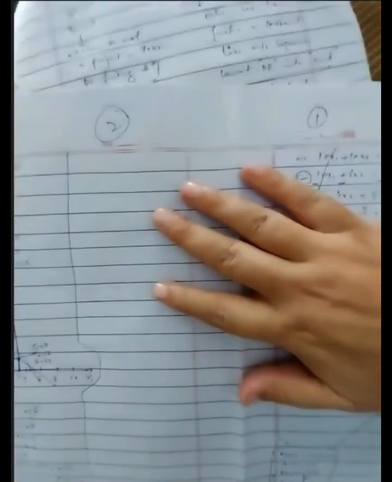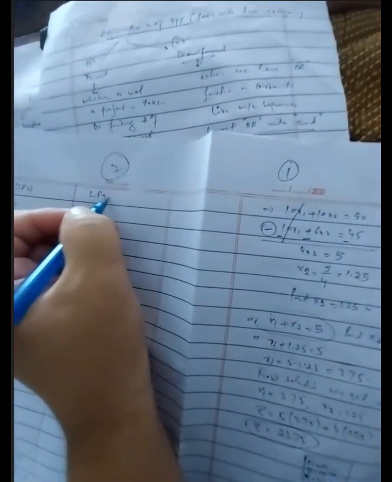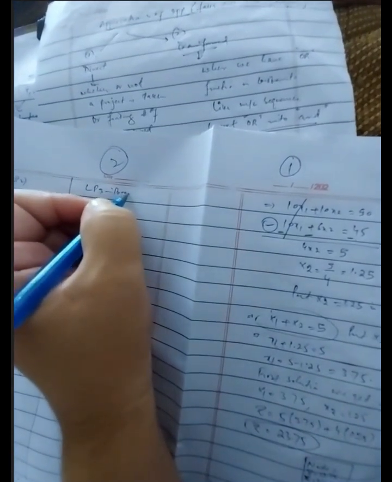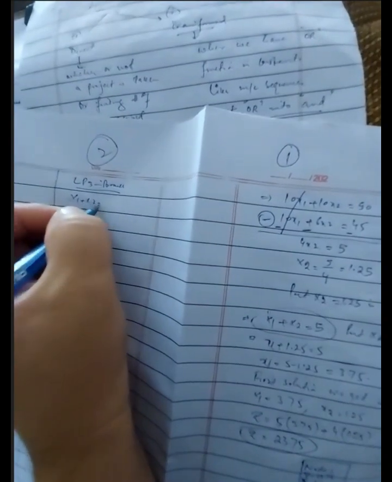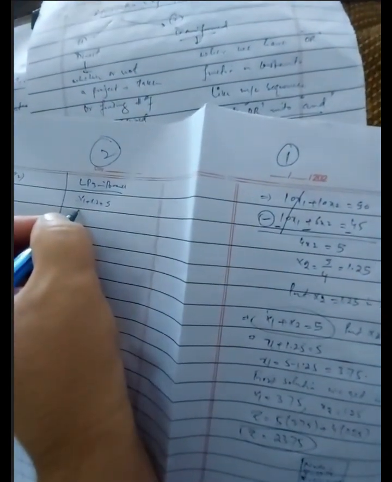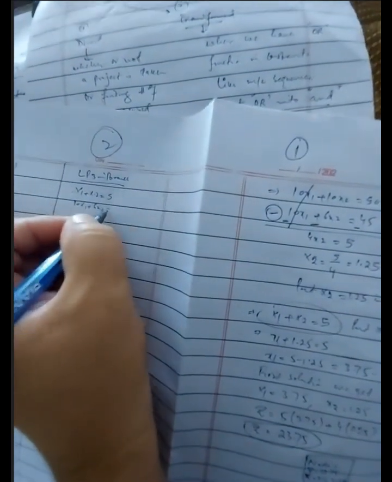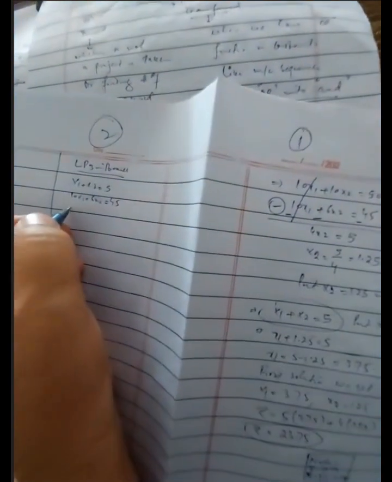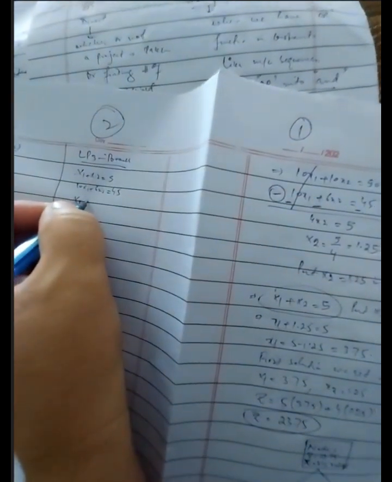Now, yes, so the LP3 branch. Here we have x1 plus x2 is equal to 5 and 10x1 plus 6x2 is equal to 45, and we included another constraint, which is x1 is greater than or equal to 4.